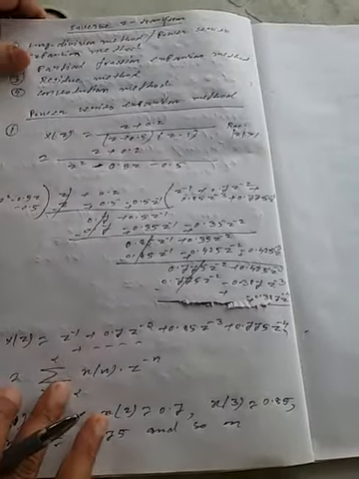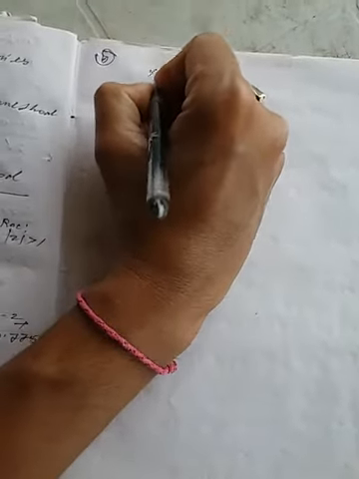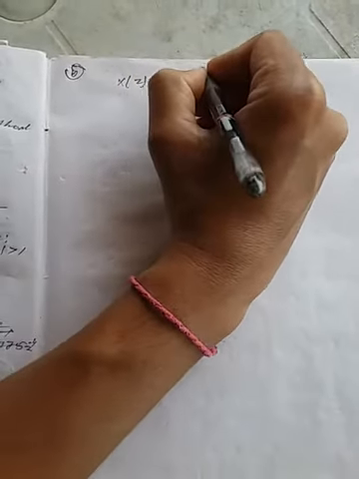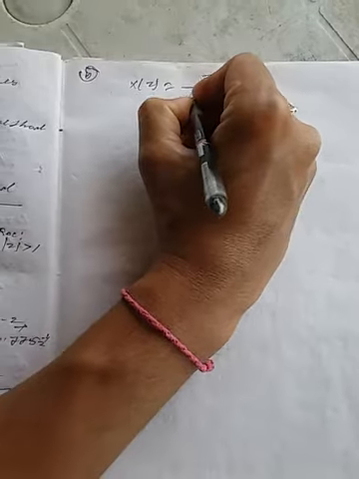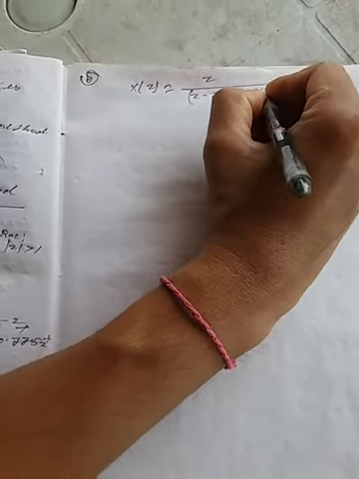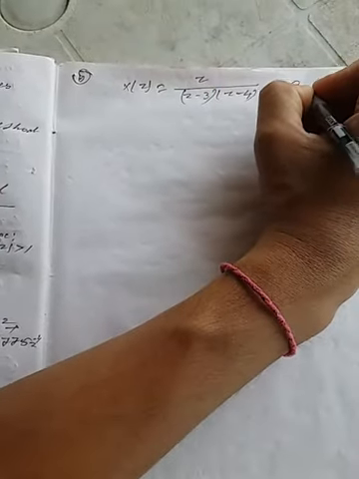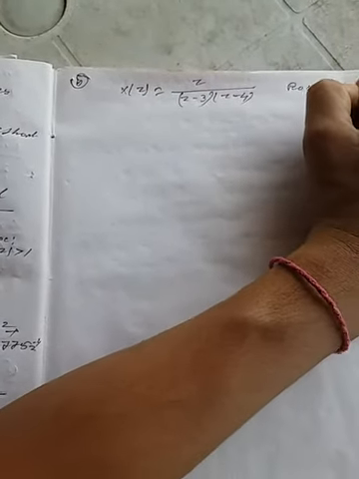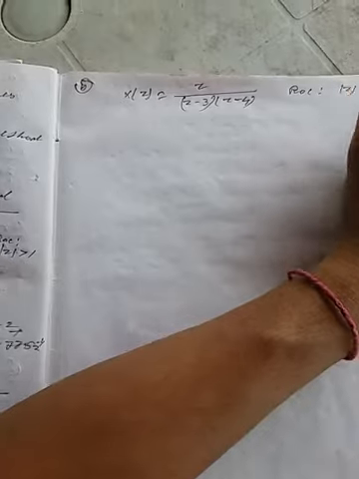So this is for causal sequence. Again I am taking an example of non-causal sequence. Suppose this is B, X(z) equal to z by (z minus 3)(z minus 4), and ROC is mod of z less than 3, right?